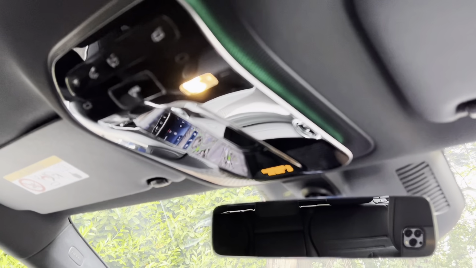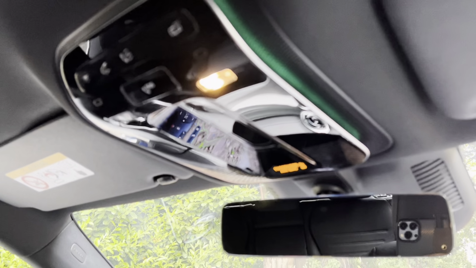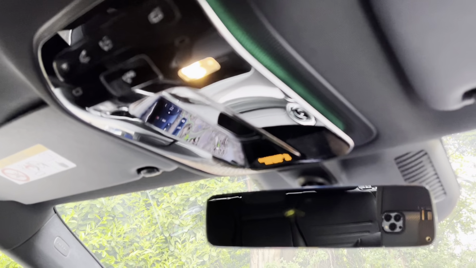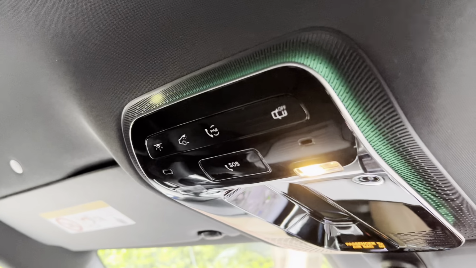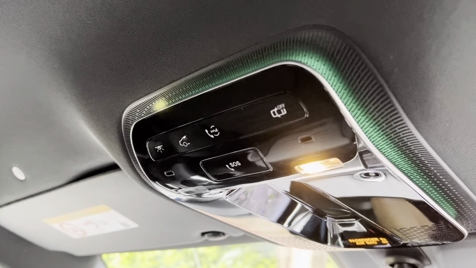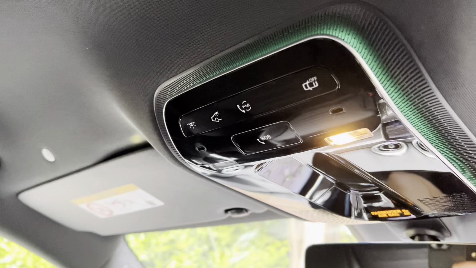You've got that on your door sill, and you can call them directly from your mobile phone. But if you don't have your mobile phone to hand, or if for some reason your phone's broken, you can just press that switch and you need a breakdown recovery. How cool is that? You get that for 30 years if you were to own the car for that long.